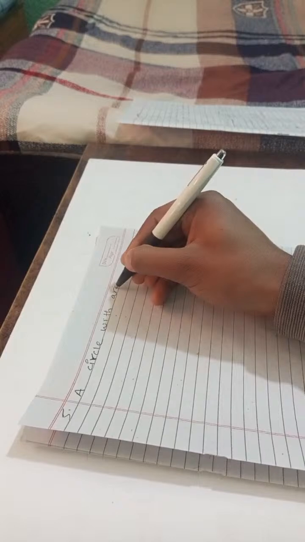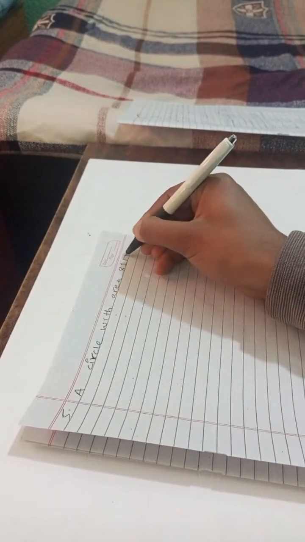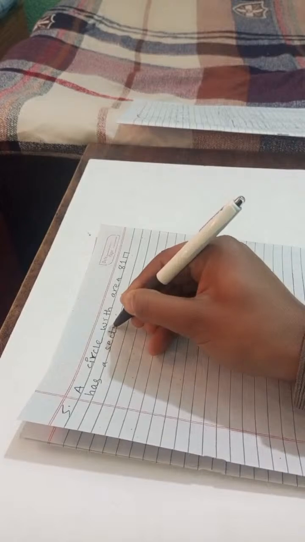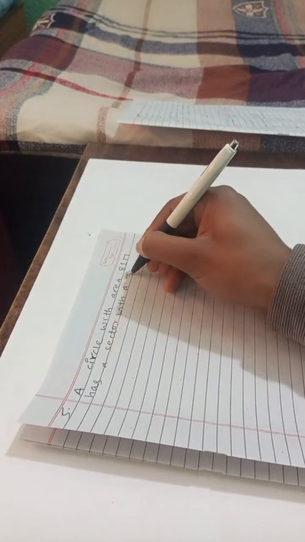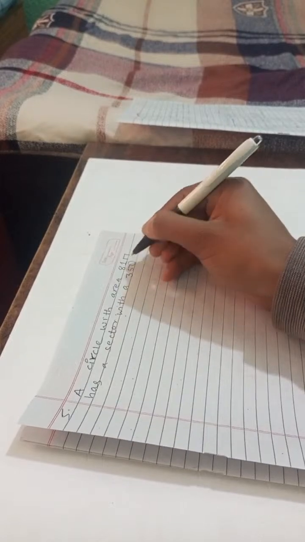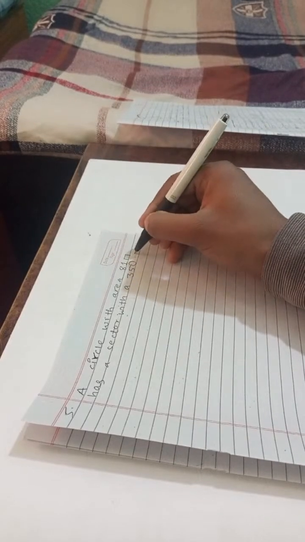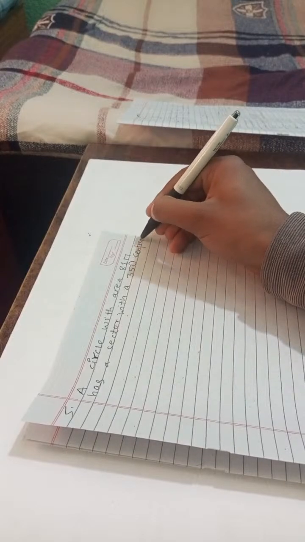A circle with area 81 pi has a sector with a 35 degree central angle.